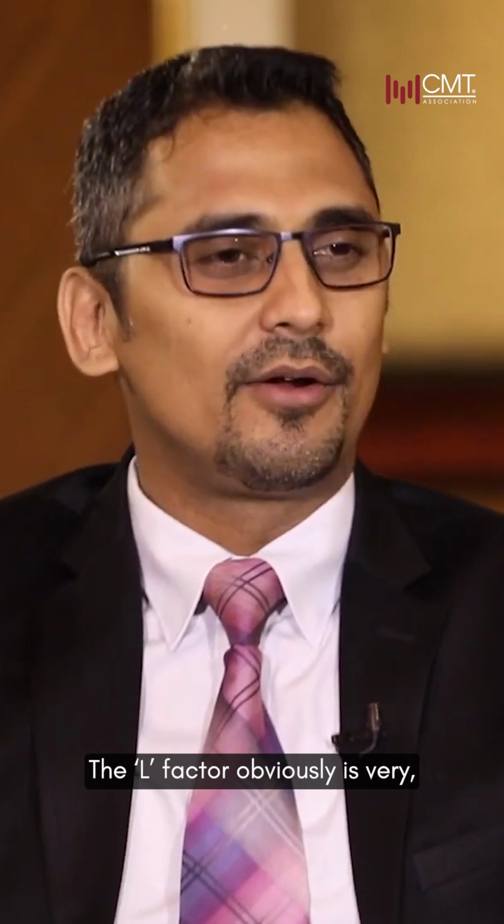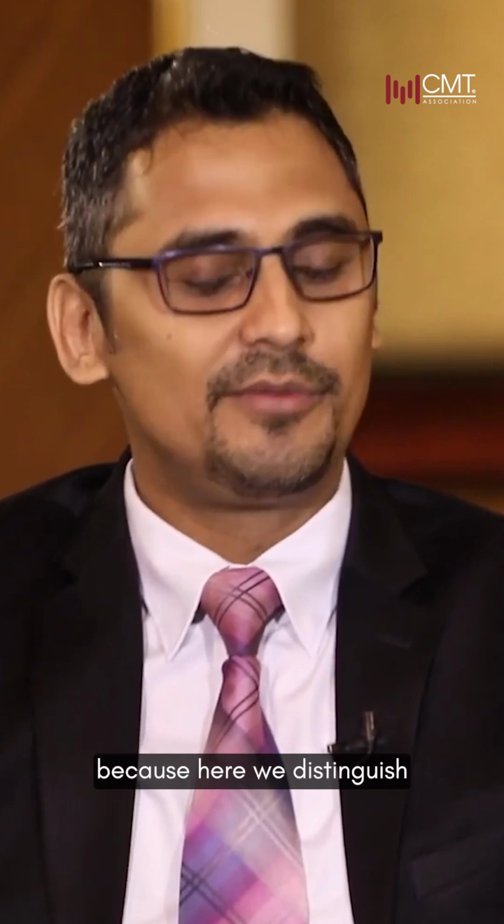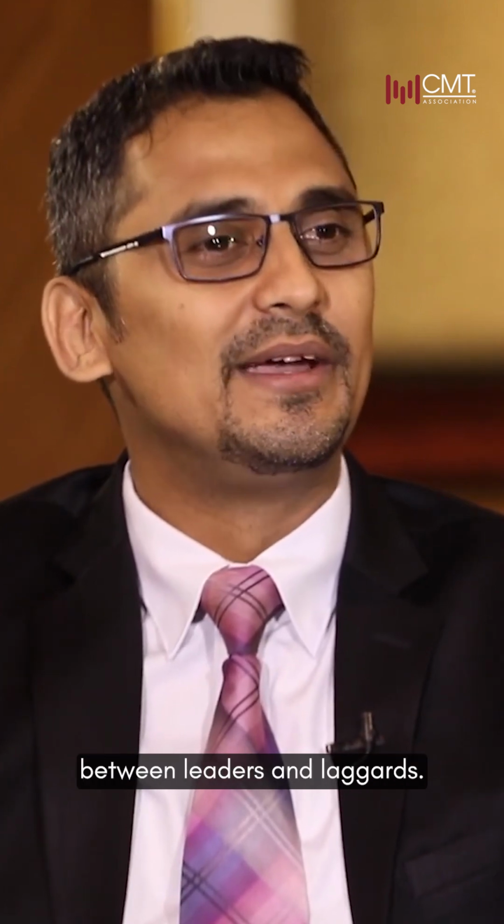The L factor obviously is very, very important as well, because here we distinguish between leaders and laggards. So we are not a value investor, as simple as that. I think we are growth investors, which possibly means that we do not invest at 52-week lows or wait for stocks to probably bottom out. We probably look at stocks which are near the 52-week highs. So it's as simple as that.